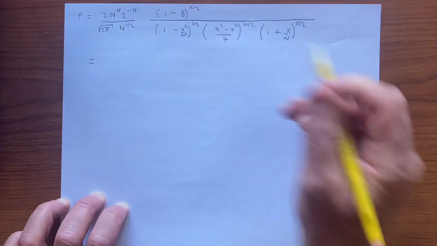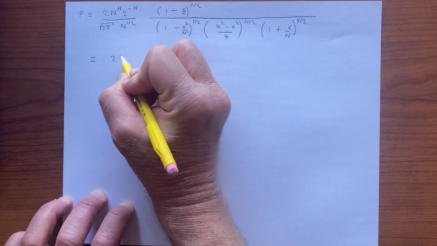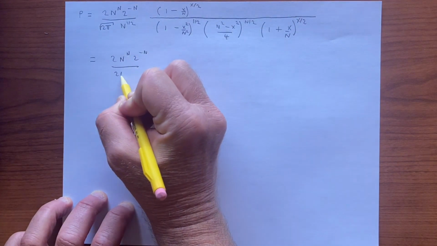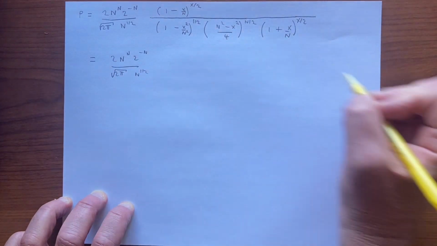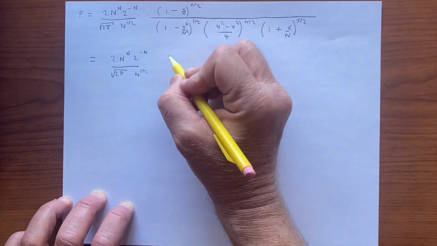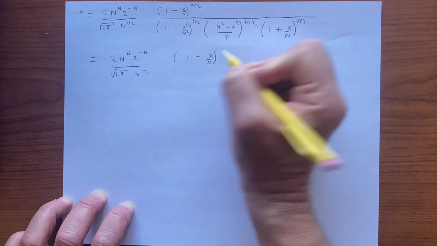And this is equal to all these terms, 2n to the n, 2 to the minus n, one minus x. So I'm just repeating these terms here.